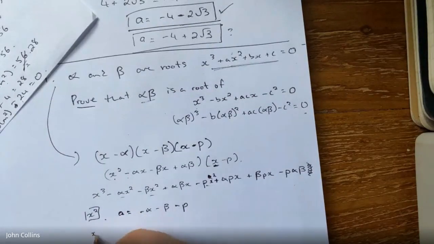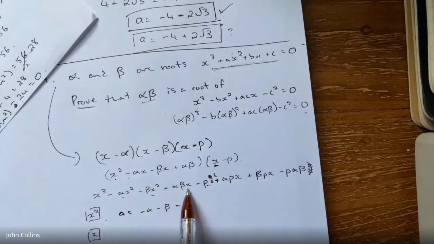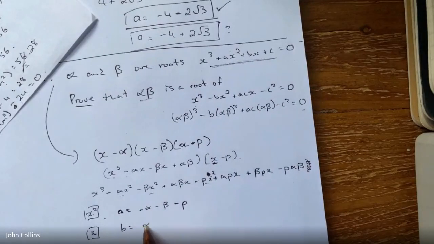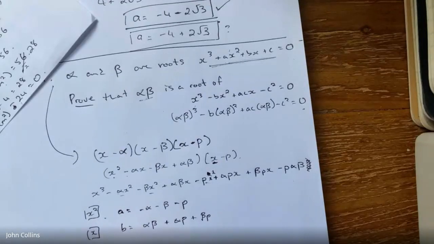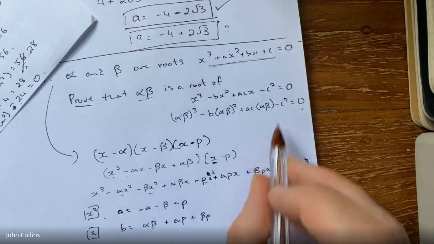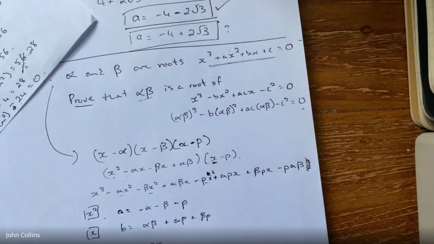Okay. Let's do the x terms. Their coefficients must be the same, and they must equal b from up here. b equals alpha beta. Alpha px, is that correct? Yes, it is. Plus alpha p plus beta p from this one. Okay. And then the constants, I'll just say CON for constants. c has to be equal to each other as well. So there only is one constant here at the end and one constant up here. So minus p alpha beta.